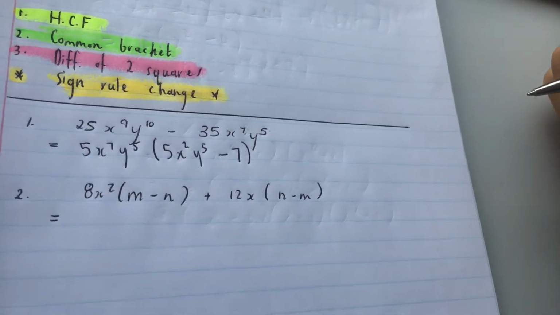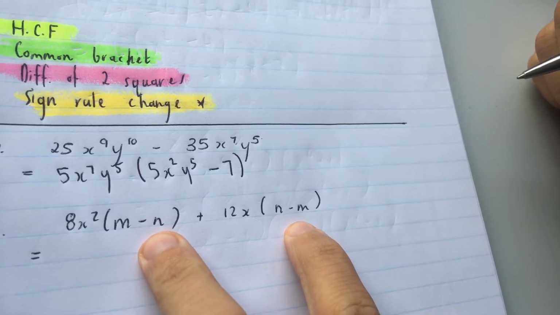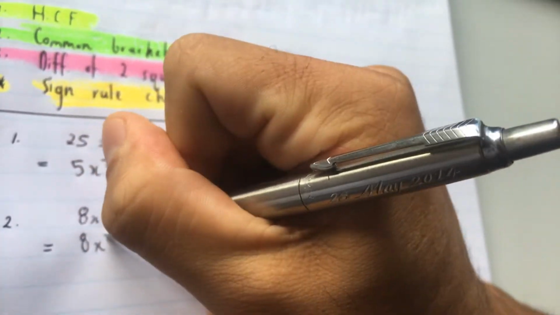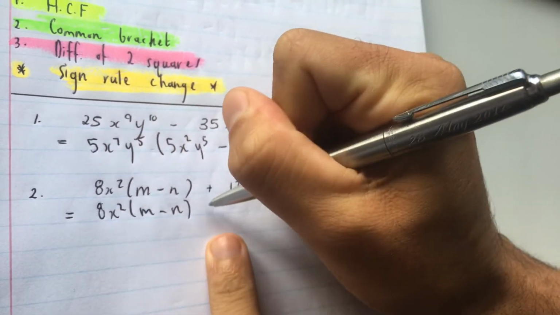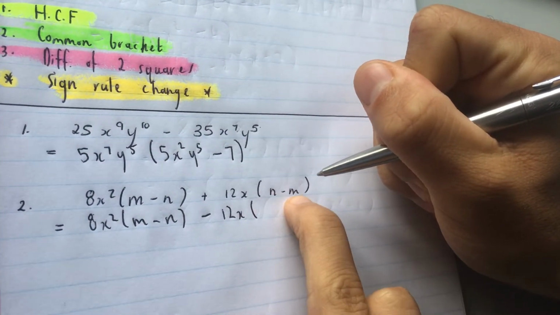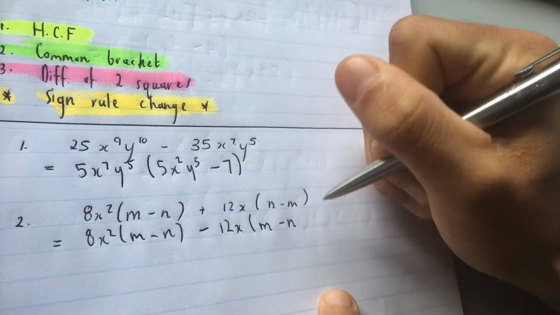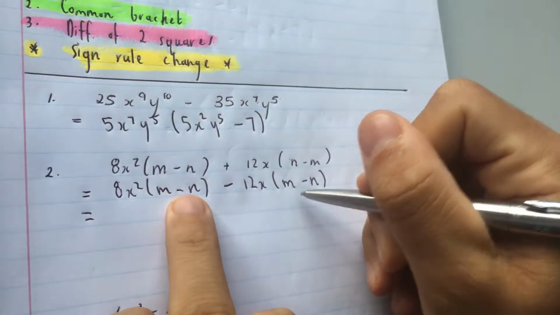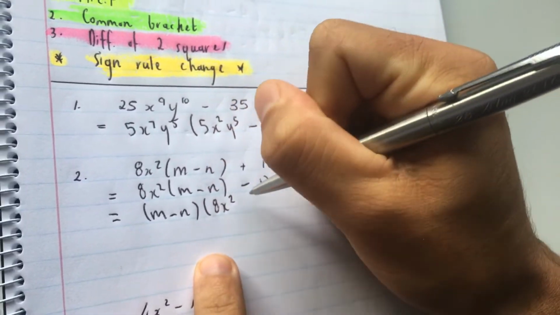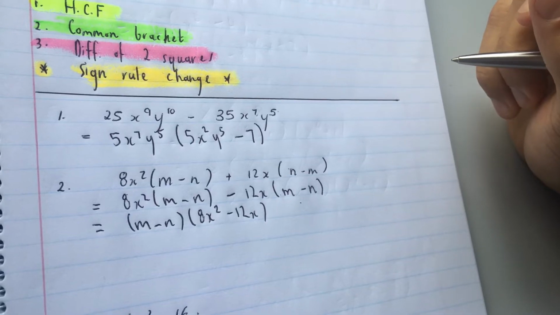The next one. This is common brackets. But are the brackets the same? No. So what must I do? Change the sign. Introduce a negative. So 8x squared, m minus n. Put a negative now. 12x changes. So that becomes a negative. That becomes a positive. So it's m minus n. Look, that became a negative. That became a positive. Now I pull out my common bracket, m minus n. I'm left with 8x squared minus 12x. Most of you will stop there, but you can factorize again.